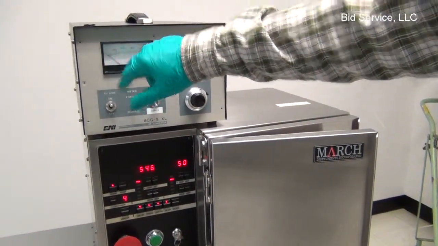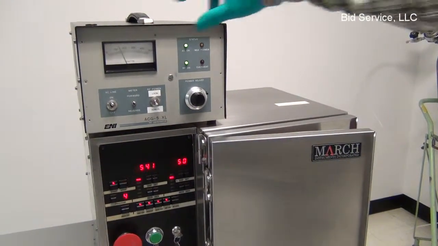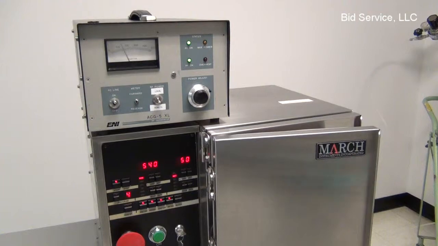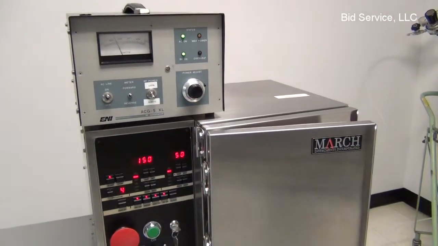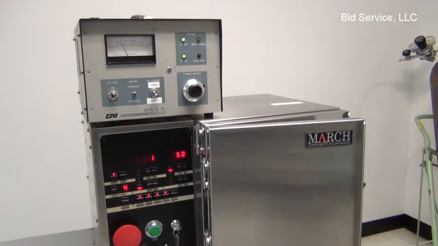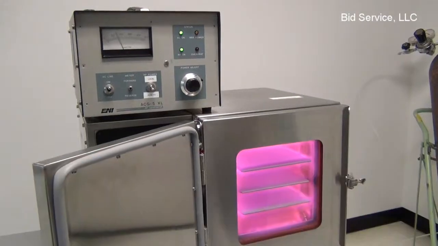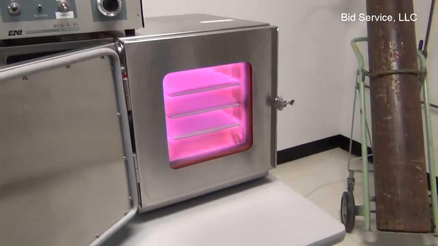The reverse power is now 0. And we're getting 150 watts out. There's our 150 being shown back to the match. 1 watt reflected. Now you can see there's our air plasma there.